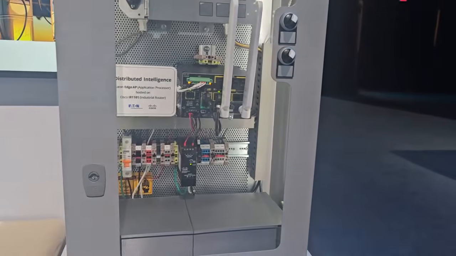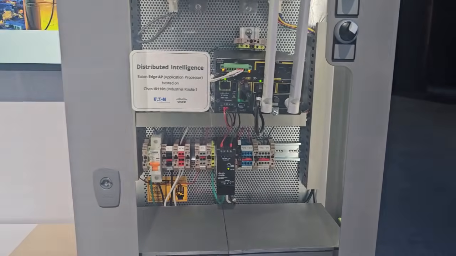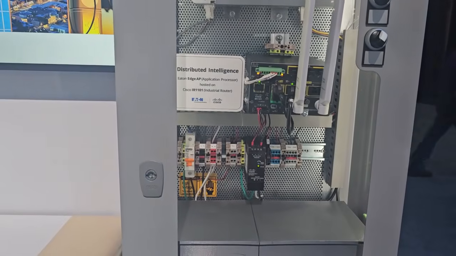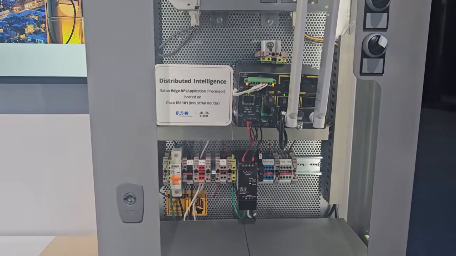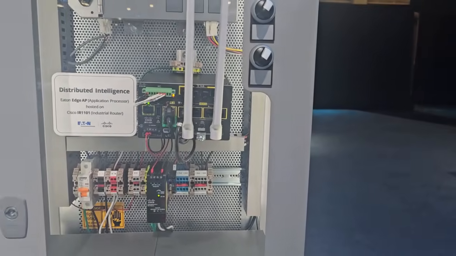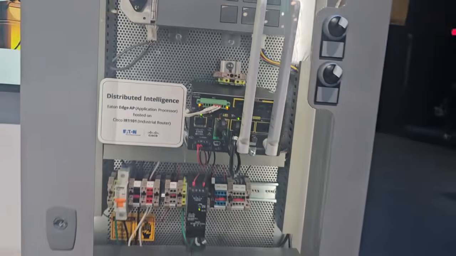And here's an example of an 1101. This may be in a substation or distributed area where we actually have a little bit more rack space, a little bit more power, a little bit more types of connectivity. You can see the 1101 as a point of reference there in this cabinet.